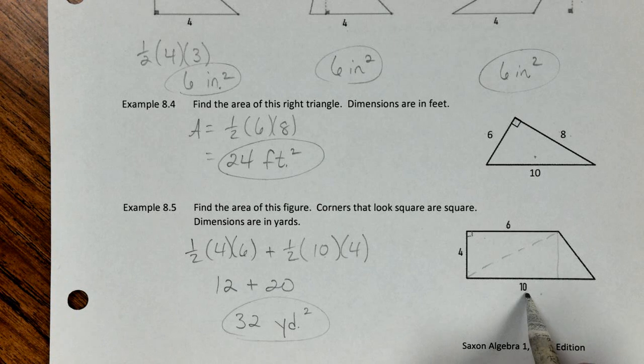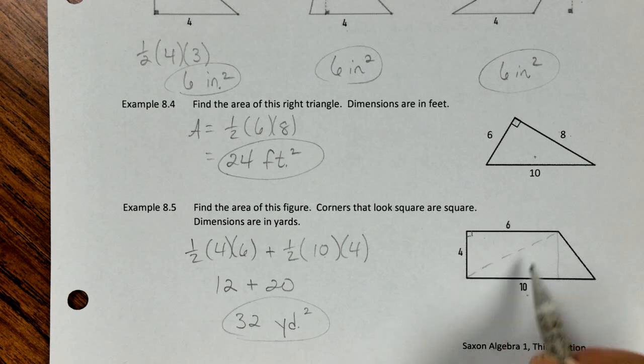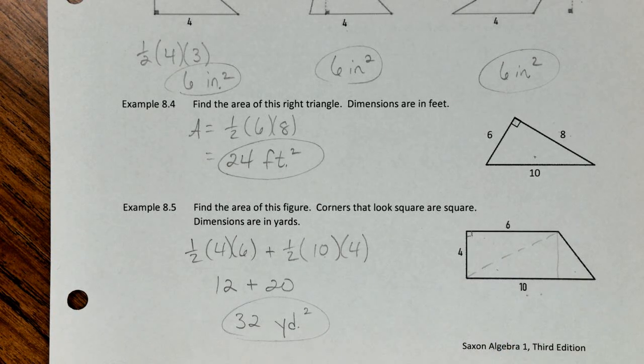Now, this is a trapezoid. You have a formula on your reference sheet. You can use that. You could also have done a rectangle and a triangle. Like you can see here, I'm showing what the height was. I drew that line anyway. You could do this rectangle and that triangle. Many options to choose from.